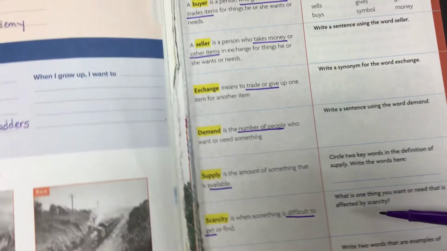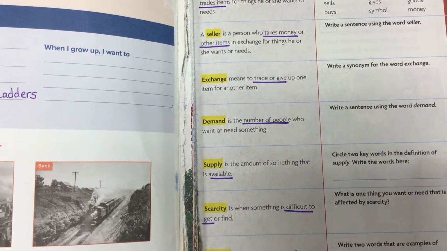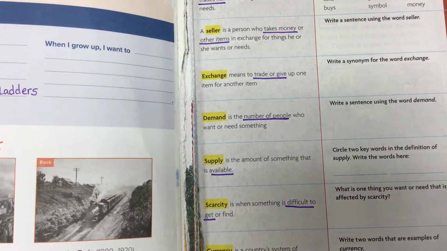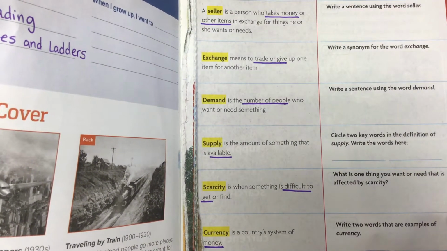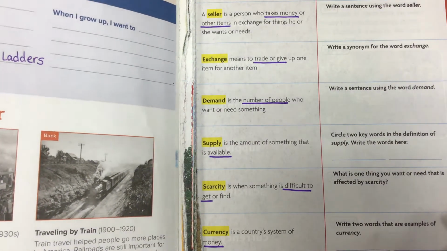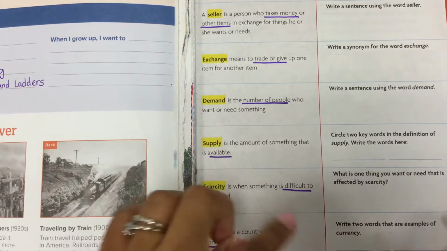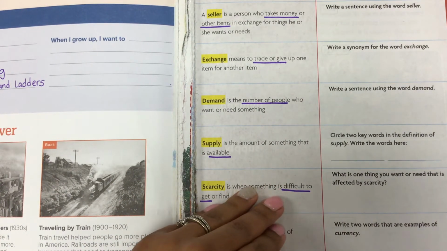The next word is scarcity. Scarcity is when something is difficult to get or find. What is one thing you want or need that is affected by scarcity? And our last word is currency. Currency is a country's system of money. Write 2 words that are examples of currency. When you're done completing all of the items on the right-hand side, be sure to upload a picture to show completion.